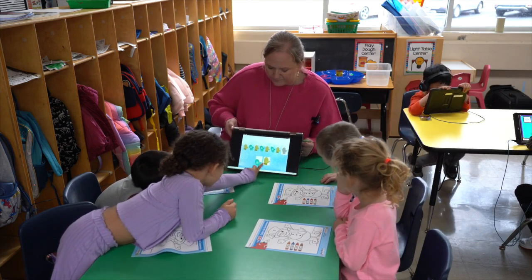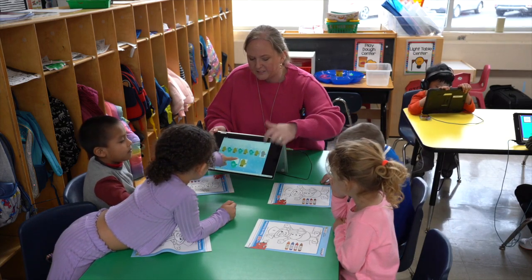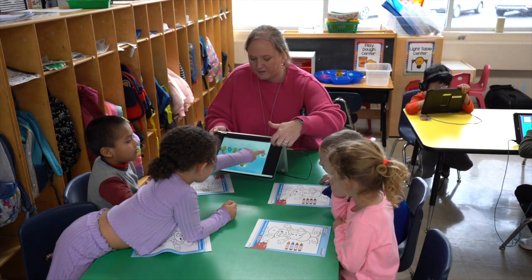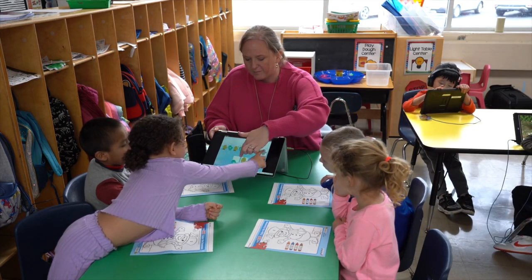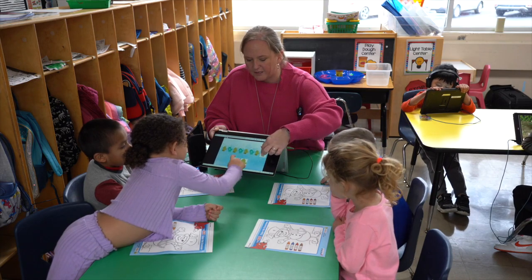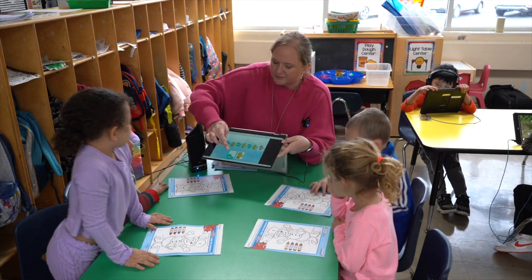Blue. I think you have to touch it and then touch the mitten up here. Touch up here. Wait, I can't. Or maybe it moves. Wait. No, that's not it either. These get tricky sometimes.